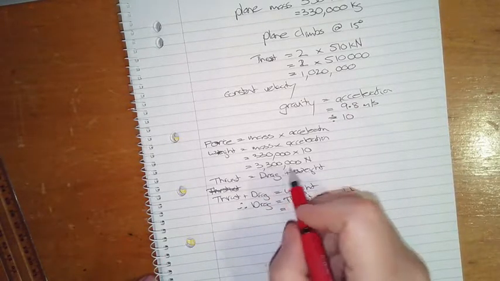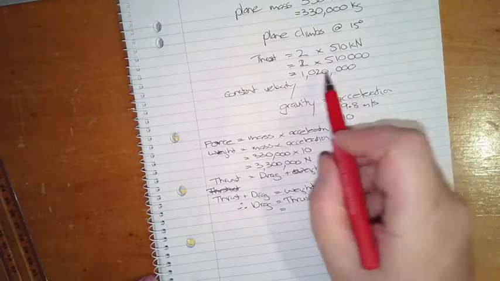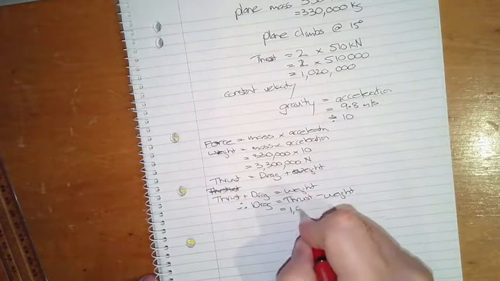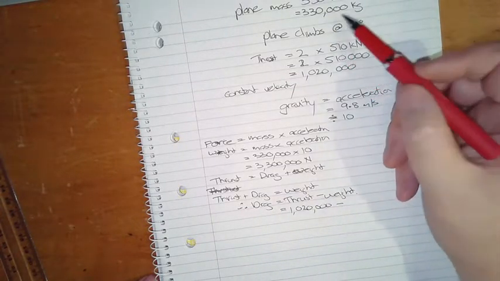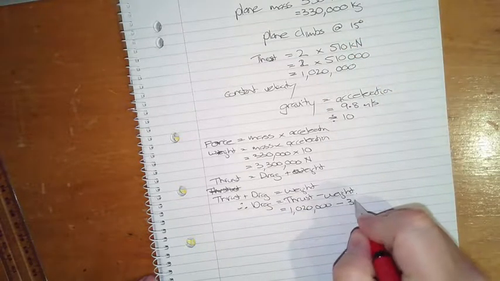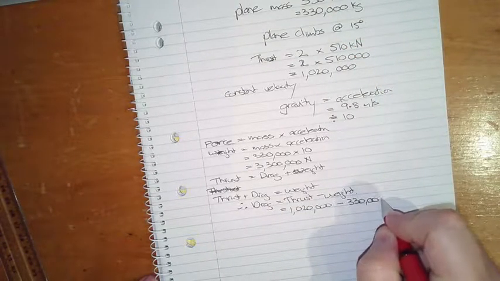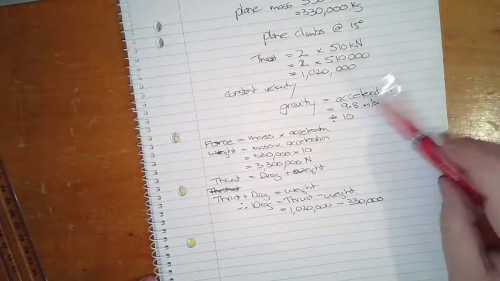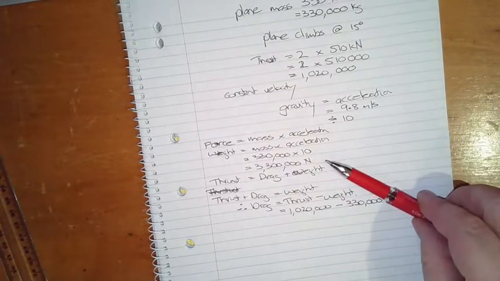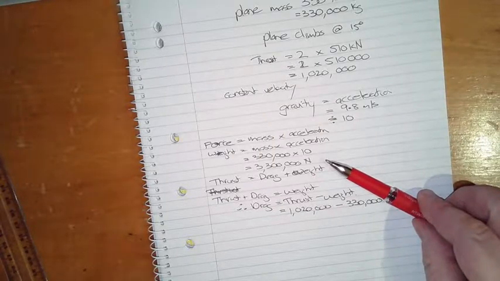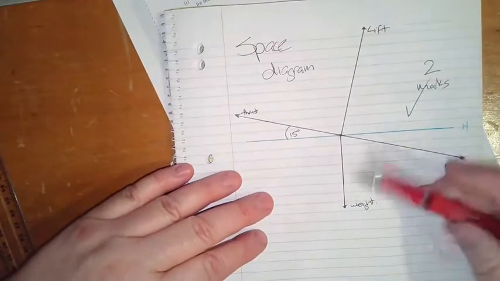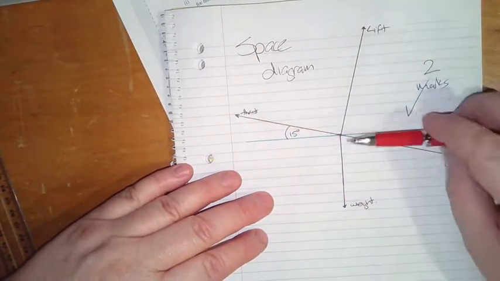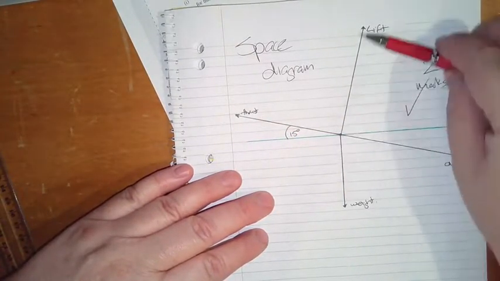We now know that thrust here equals 1,020,000, and it's minus the weight, which is 330,000 kilos. However, because the plane is taking off on that angle, and I'm coming back to this drawing here now, this weight is actually changing because of this.